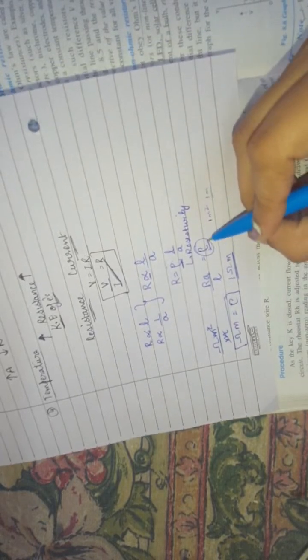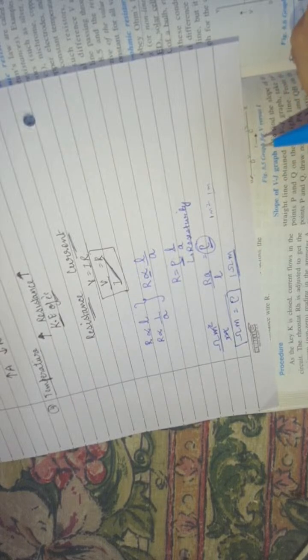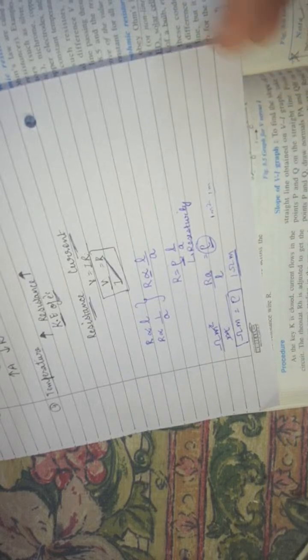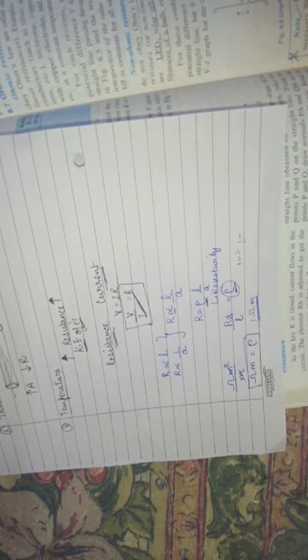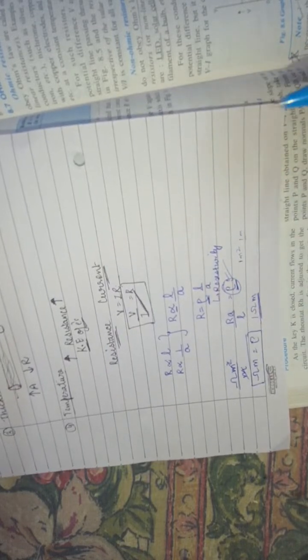And most of us think yes it does change, but you should remember that resistivity for a particular wire will always remain constant no matter you increase its length, decrease its length, increase the area, decrease the area, whatnot. So make sure that whenever they ask you, will resistivity depend if you change the length of the wire? No, it doesn't.